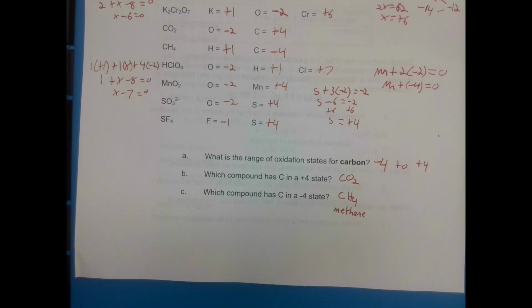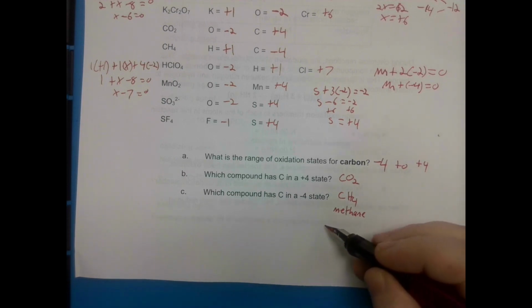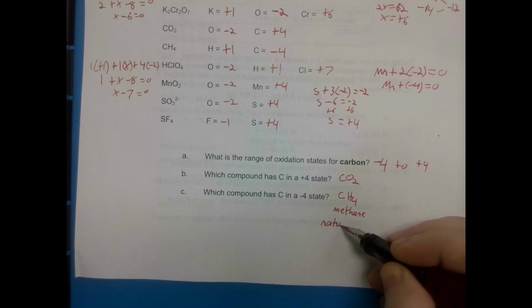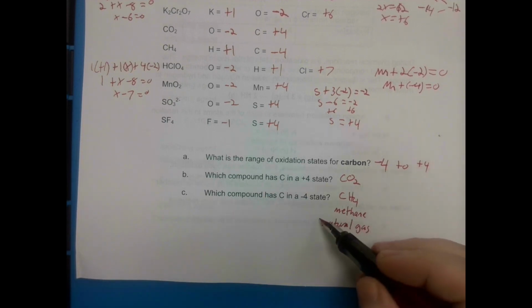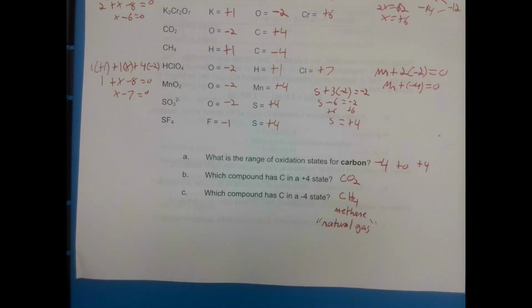What is it used for? What is the proper name you probably called it your entire life? Any of y'all have natural gas hooked up to your house? It's natural gas. What do we use it for? Why do we use it? And what happens when it burns?